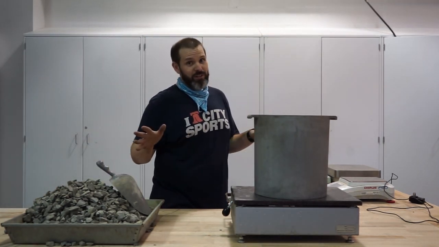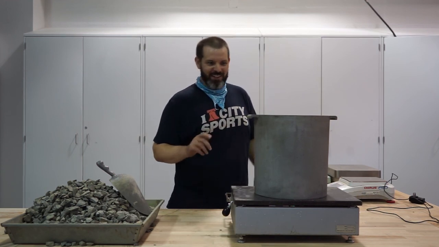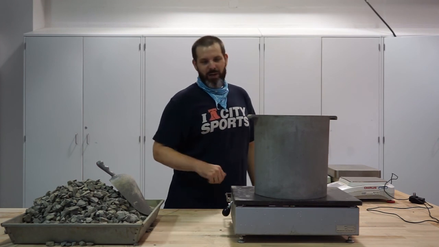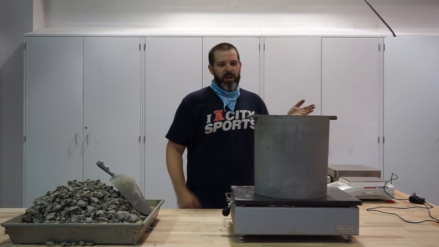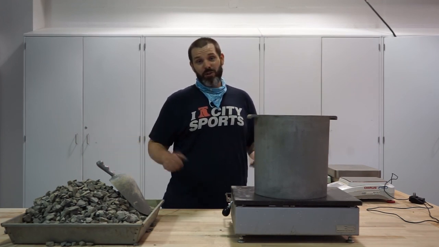And just because I forgot to push record, before I added all the aggregate, this bucket weighed 12.69 pounds. So empty, 12.69 pounds; filled with this stone and compacted, 63.5 pounds.